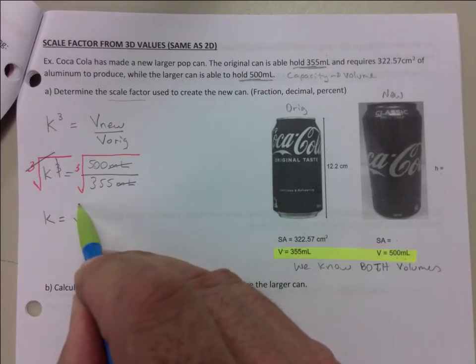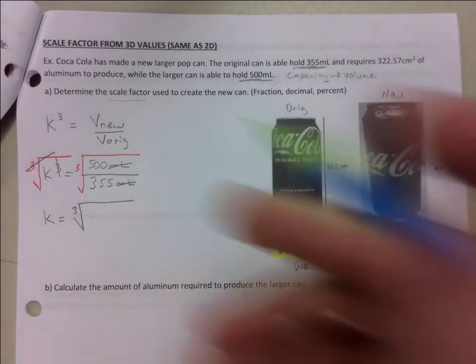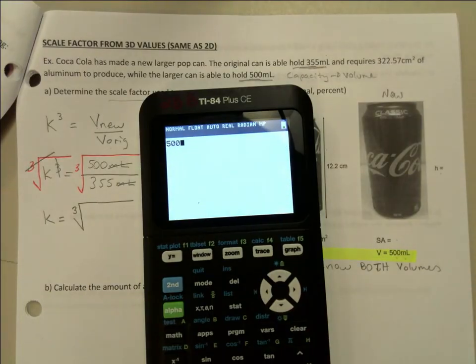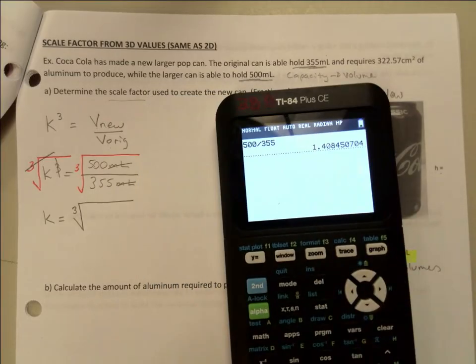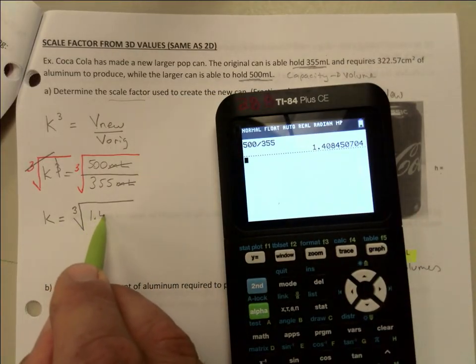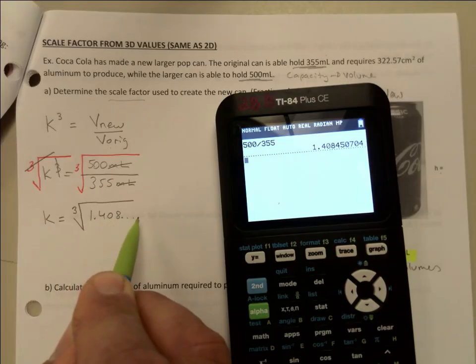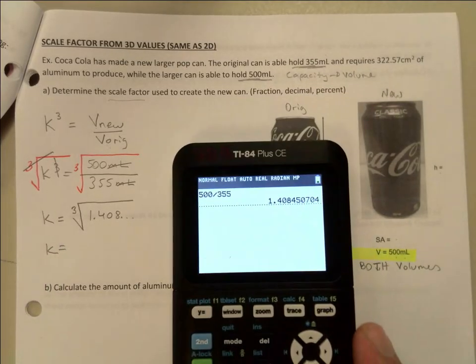On the other side, I'm going to leave it like this for now. Let's do 500 divided by 355, just what's inside the root. You get 1.4. I'm just going to write down the first couple of numbers and say this continues. And now we're going to take the cube root.